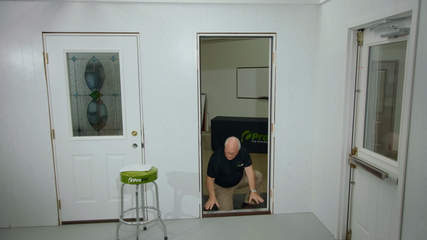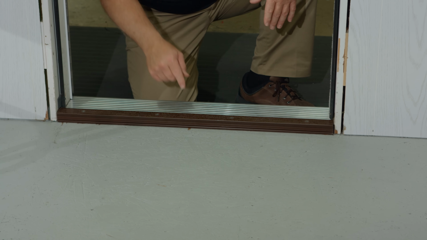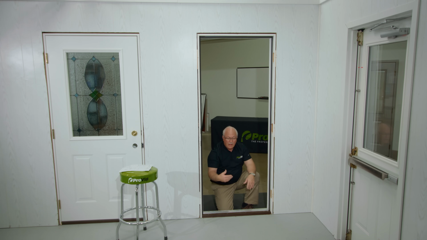So if you kind of have an idea where that threshold is going to sit and where this threshold height is going to come to, we need to allow this door to open and close without contacting the floor or maybe even a throw rug on the inside of here. If that's a concern, then we need to address it when we're sizing our door system.